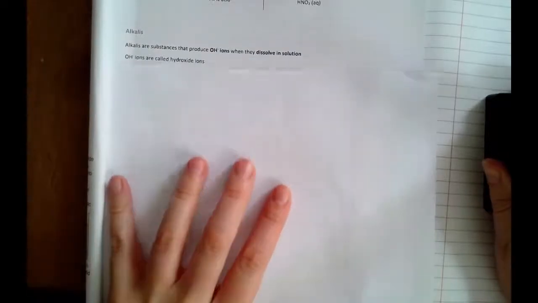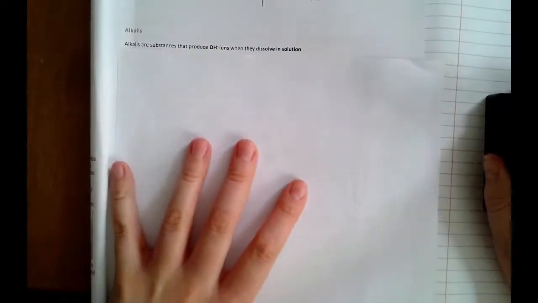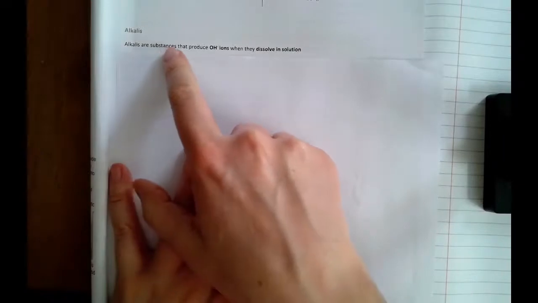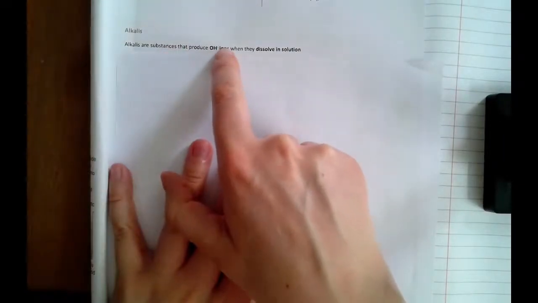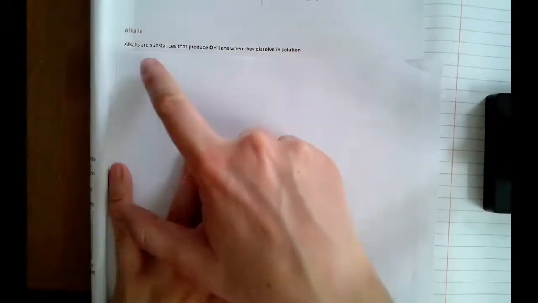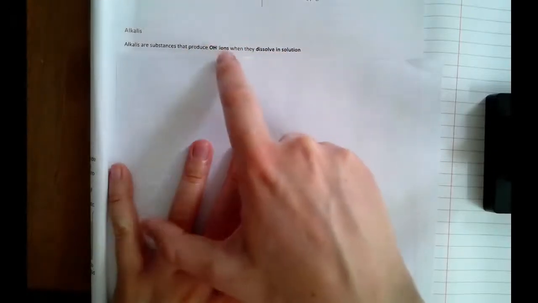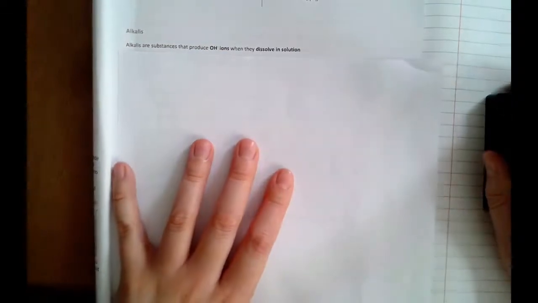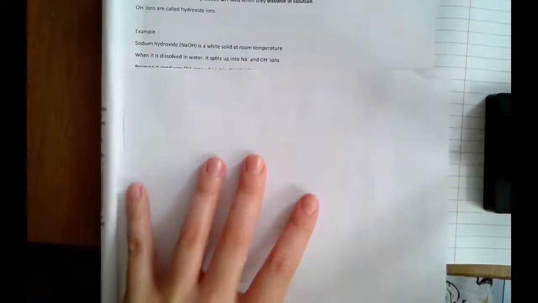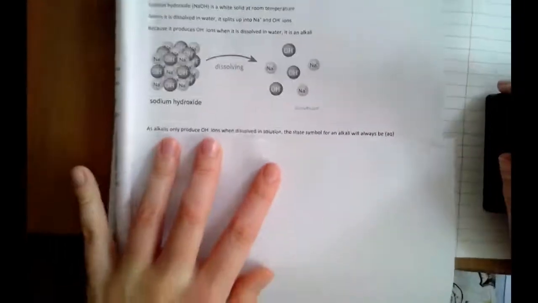We're now going to have a look at alkalis. I'm just going to do this from my booklet. So alkalis, I've got a similar definition here. They're substances that produce OH- ions when they dissolve in solution. So acids, H+ when they dissolve in solution, alkalis, OH- ions when they dissolve in solution. And I'm just going to use the diagram that I've got drawn here. It's much easier than for me to draw it out.